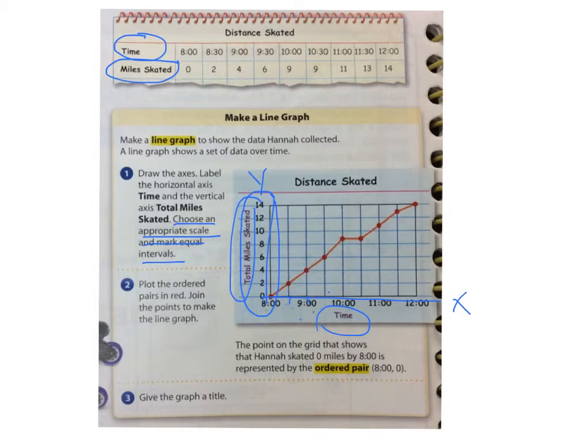How come they didn't do 1, 2, 3, 4, 5, 6, 7, 8, 9, 10, 11, 12, 13, 14? How come they didn't do that? Hemant? Did the graph take too long? Oh, it would take 14 spaces, right? And do we have that much space? How come they didn't do 2, 4, 6, 9, 9, 11, 13, 14 as the scale?